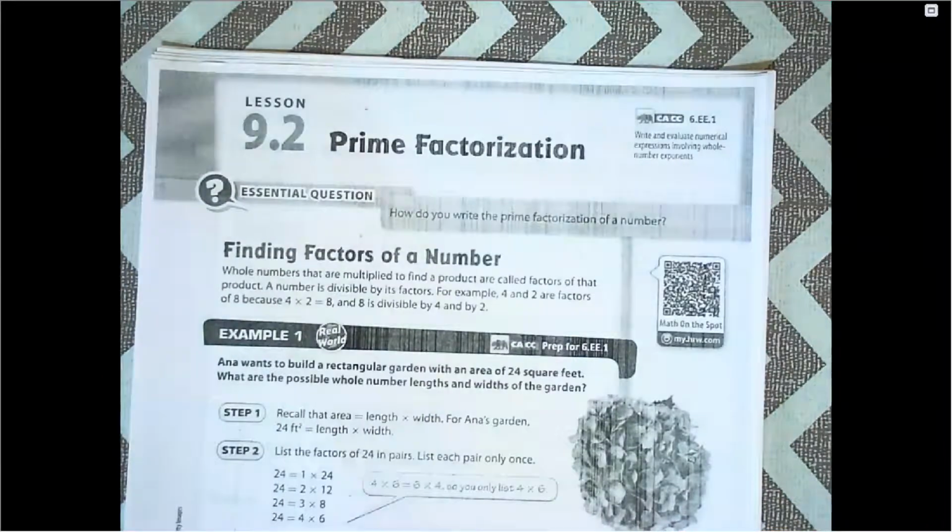Also, I wanted to do a quick announcement. This is not the perfect time for it, but if you are planning on taking advanced math next year, I'm going to repeat that one more time. If you are planning on being in accelerated 7th grade, you got to email me that.